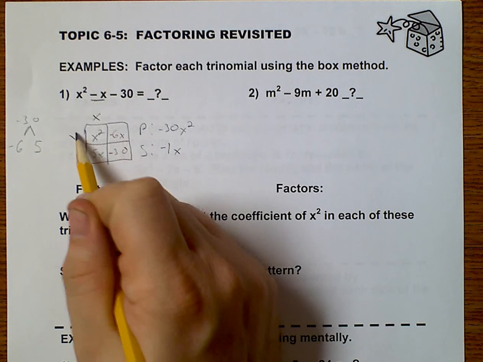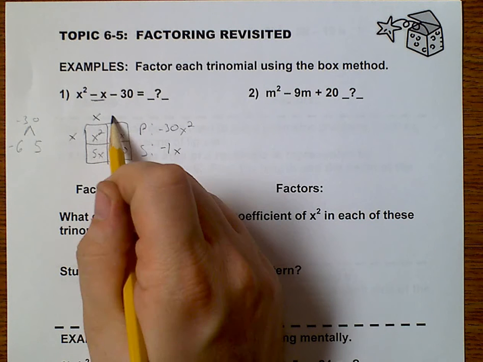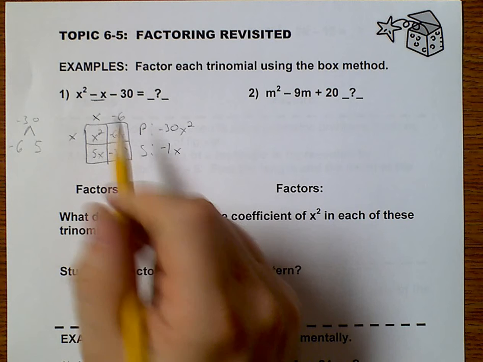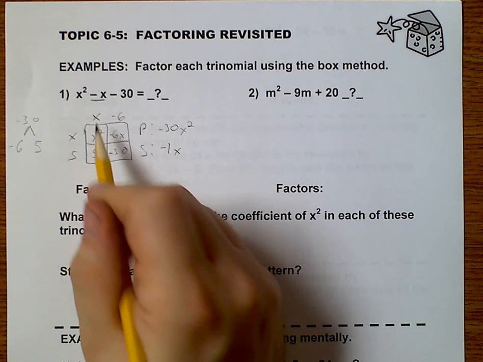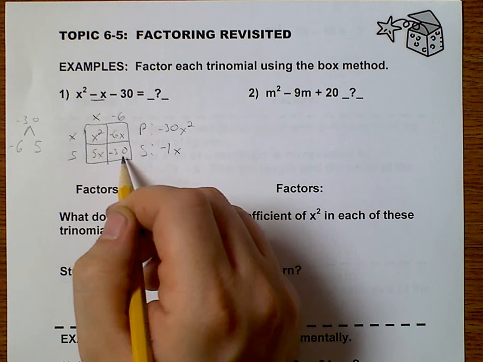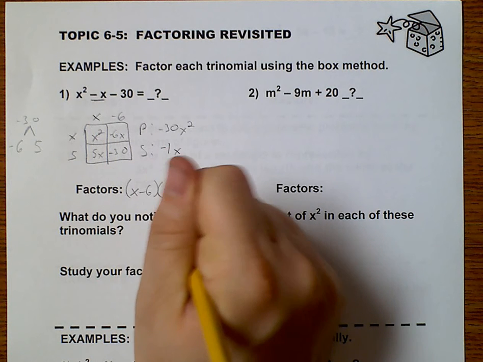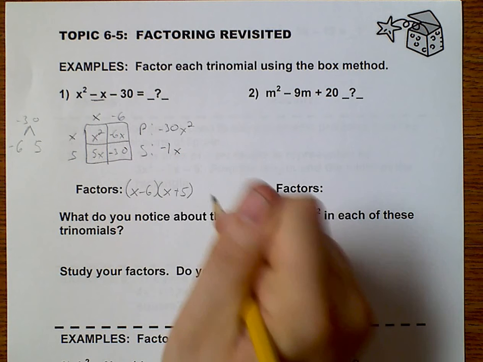Well, I know that x times x gives me x squared. X times a negative 6 for negative 6x. X times 5 for 5x. And 5 times negative 6 gives me negative 30, meaning my factors are x minus 6 and x plus 5.